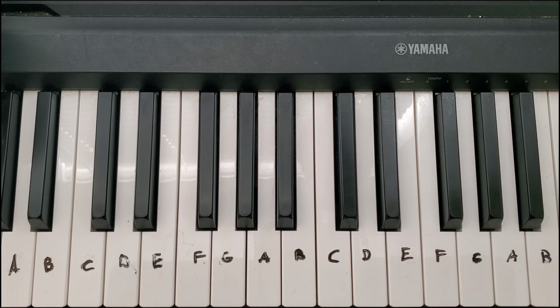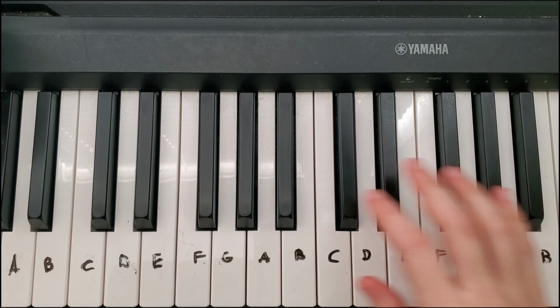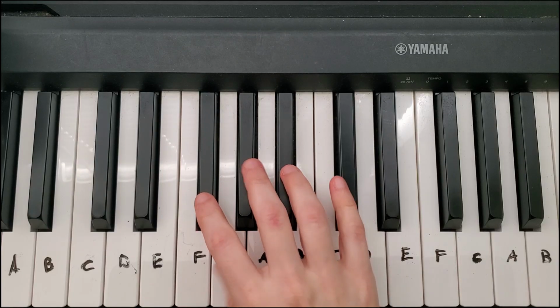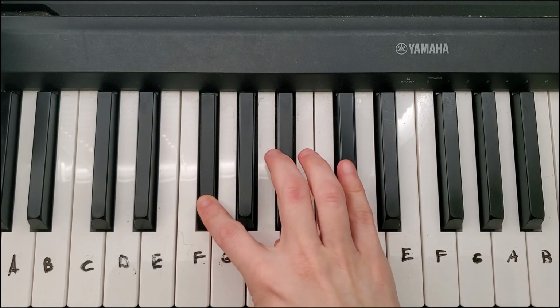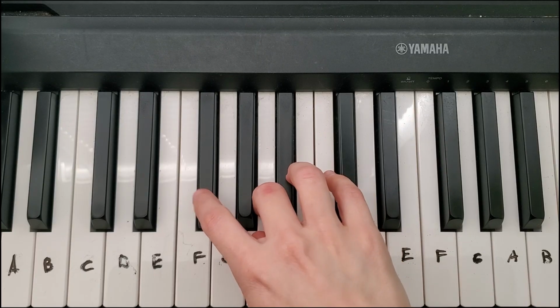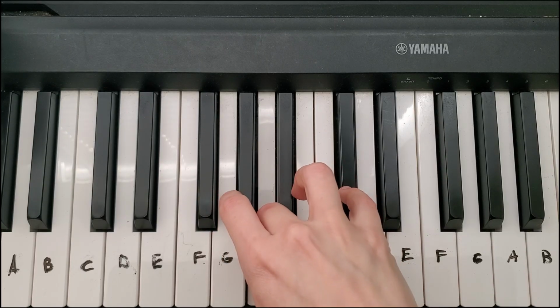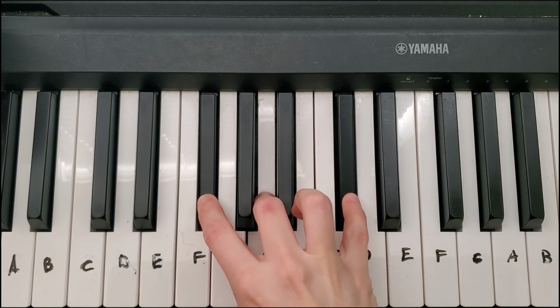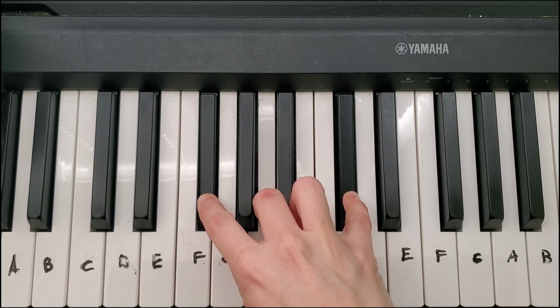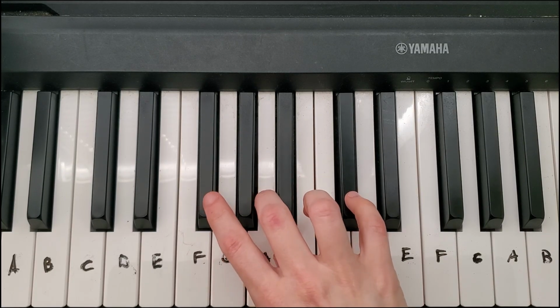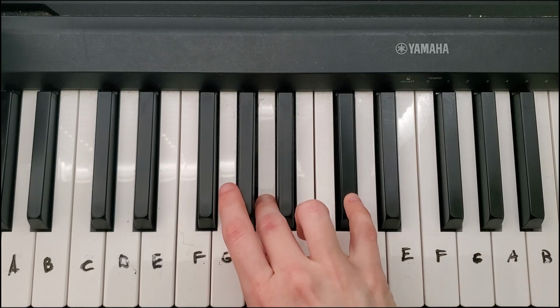Just like we did before, I'm going to take this down an octave just for a second so you can see. So our third and our fifth are going to be A and C sharp. So these are the notes that we can use to build our harmony. F sharp is already the melody, so it's going to be one of those two.